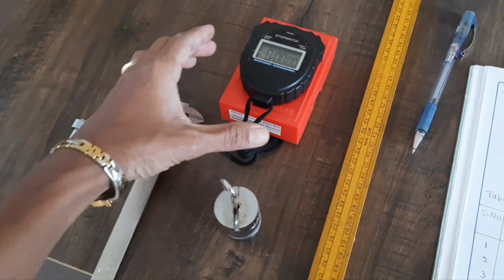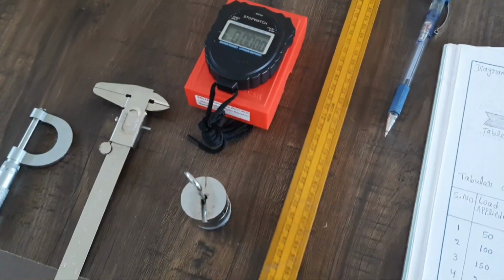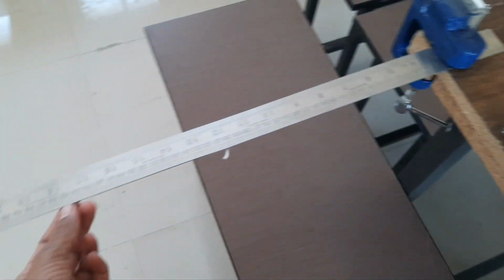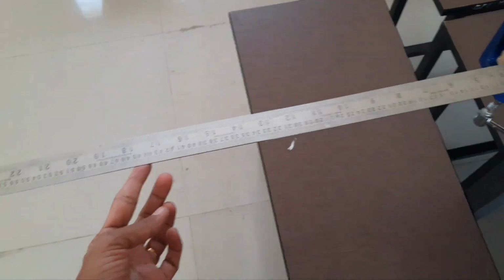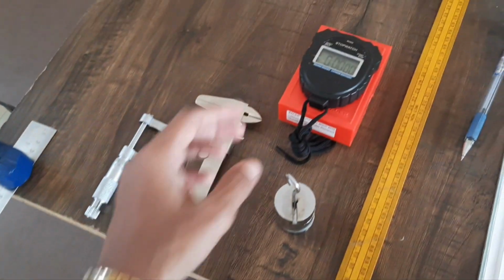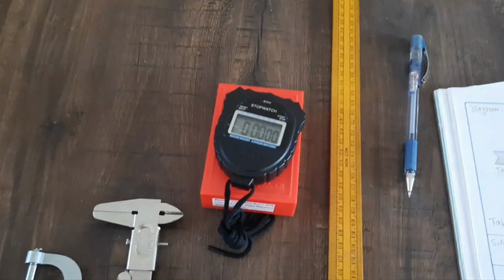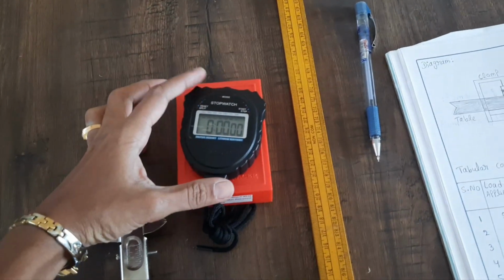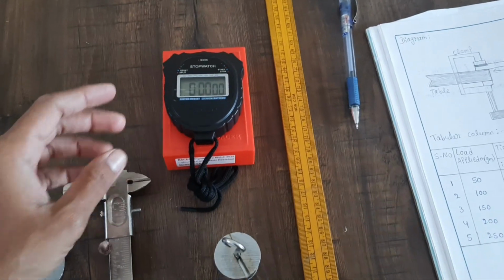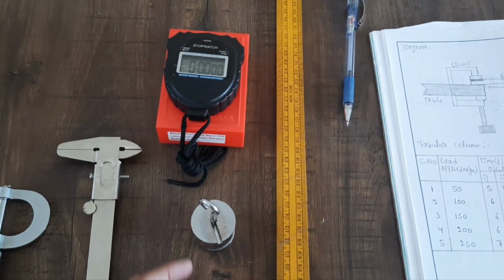Then this is the scale we use to measure the length of this metal strip or the cantilever, and then we require this stopwatch to measure the number of oscillations for each different weight when we hang it at the end of the cantilever.